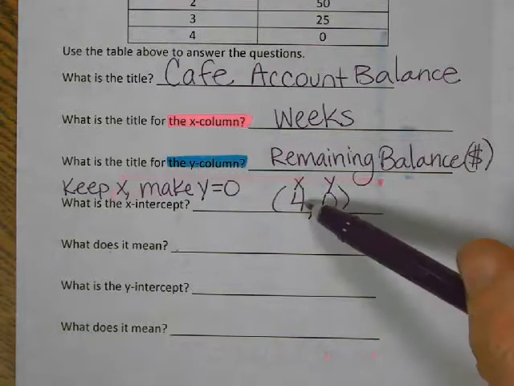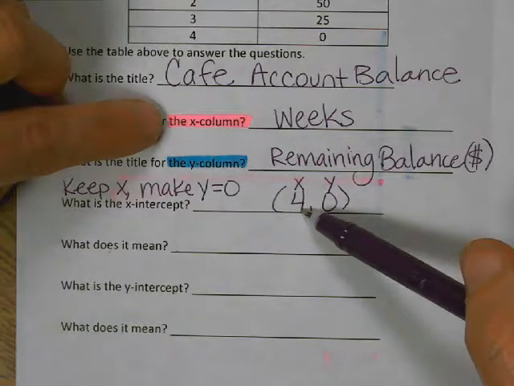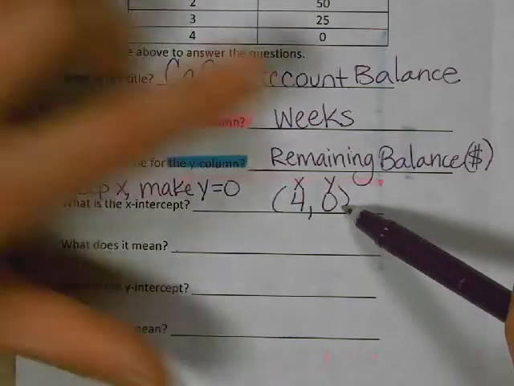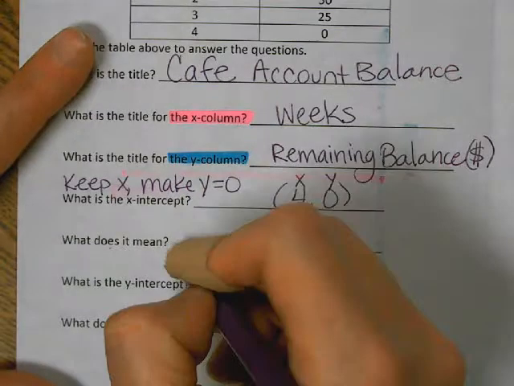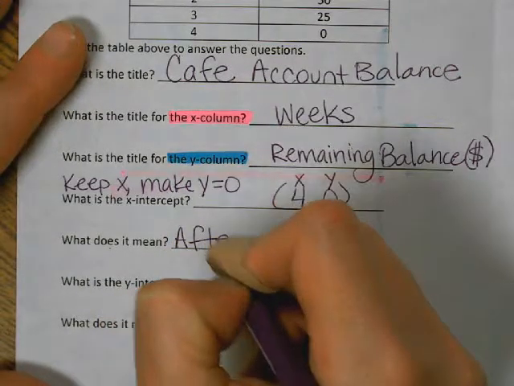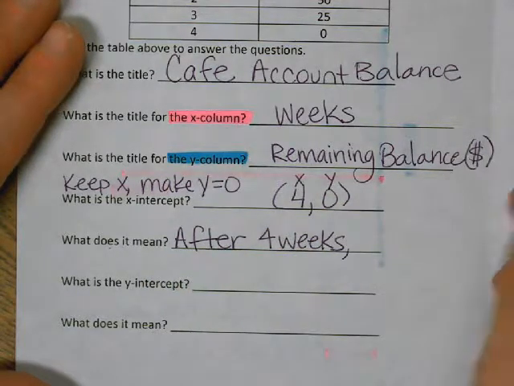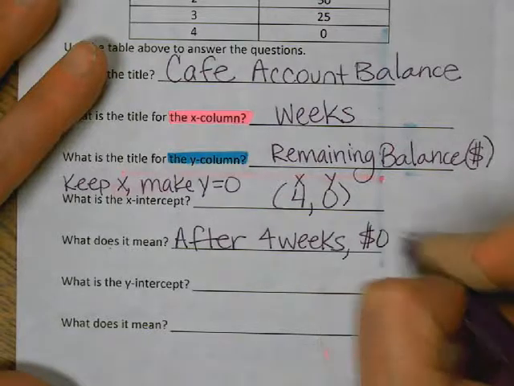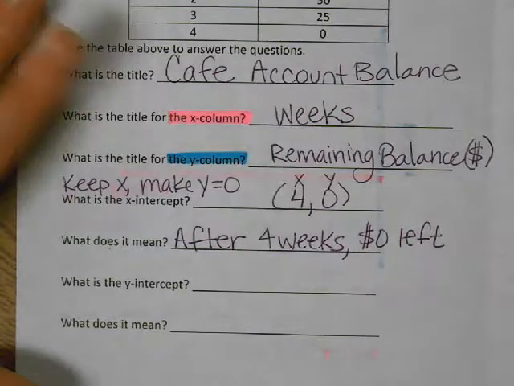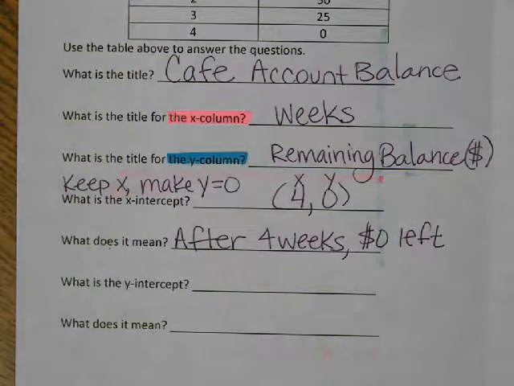So what does this mean? Well, 4 weeks, $0. So after 4 weeks, I had $0 left. $0 remaining.